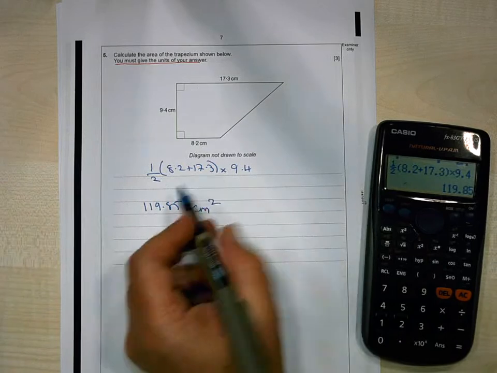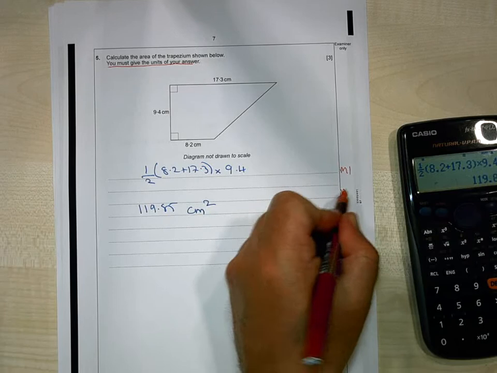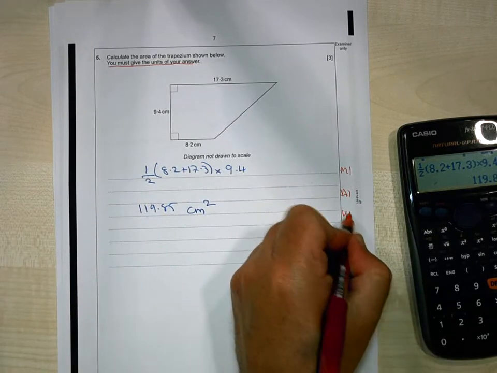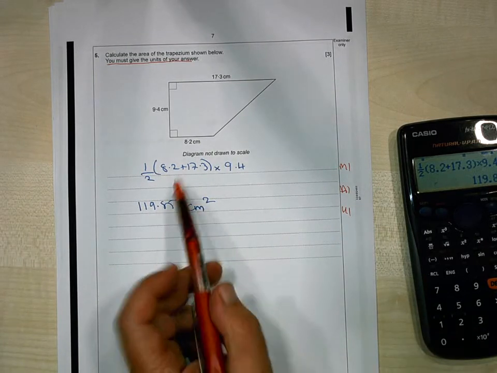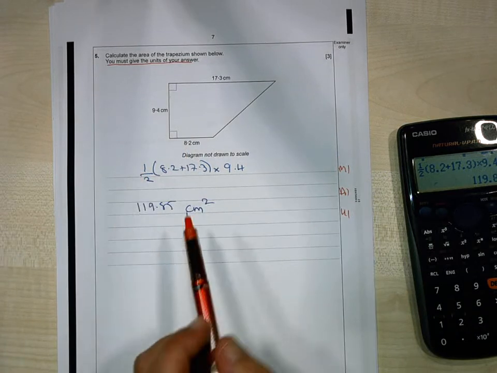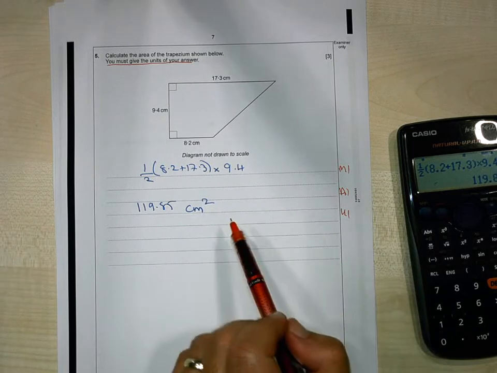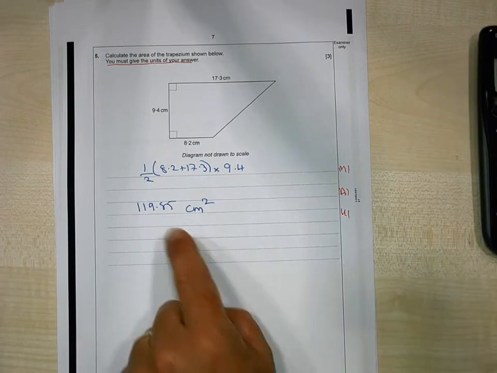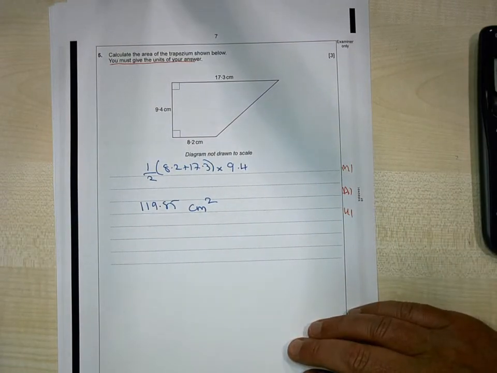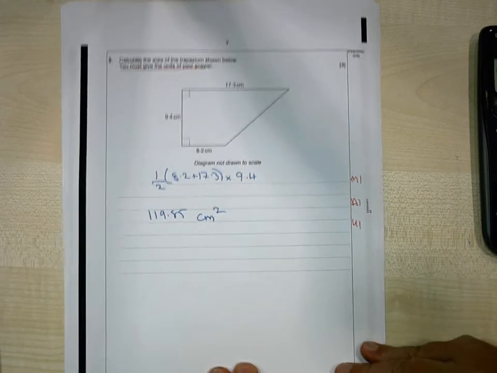So there's 1 mark there for putting everything into the formula correctly, 1 mark for 119.85, and a unit mark for the centimetres squared. And if you thought I can't find the area of that, I'm just going to write down 1,000 centimetres squared, you'd get the unit mark, even though you've written gibberish. So you get 1 mark if you wrote 1,000 down, because the method's wrong. I've just chosen a number to stick centimetres squared on the end of.